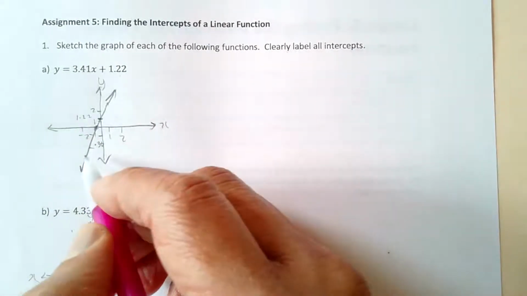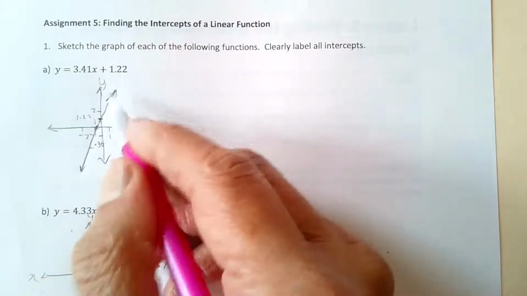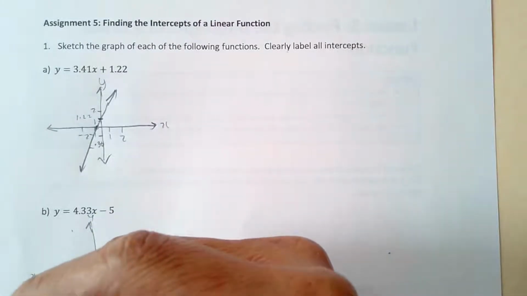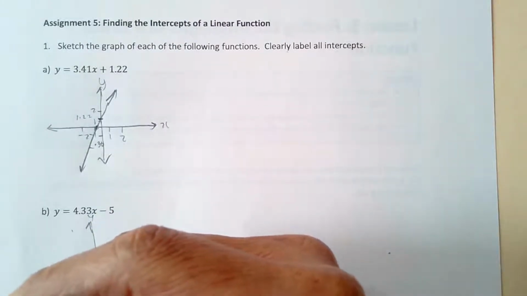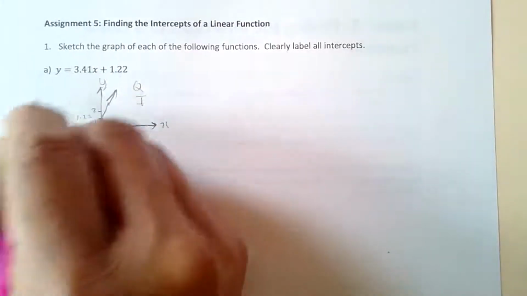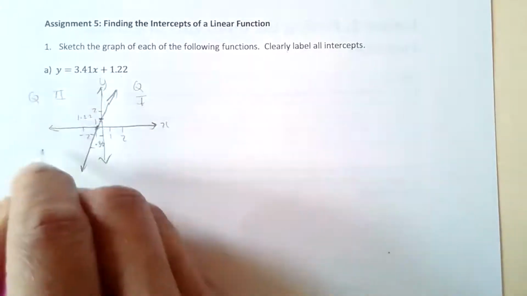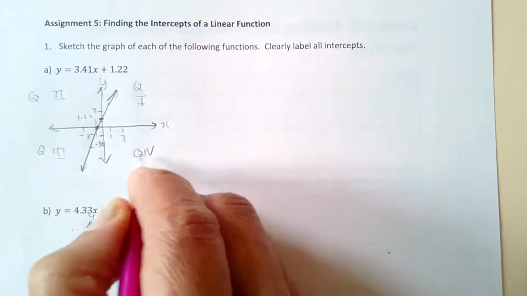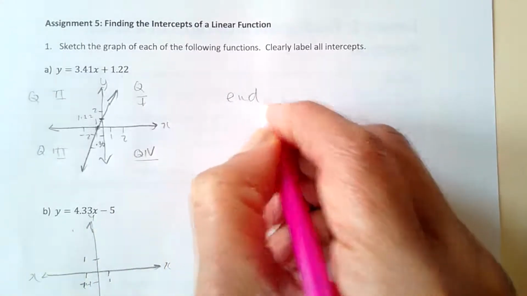Now, by the way, remember, if you were to look at the end behavior, right? End behavior refers to what quadrant. Remember, this is quadrant 1, quadrant 2, and quadrant 3, quadrant 4.